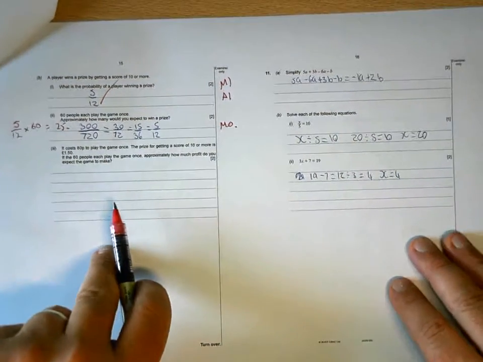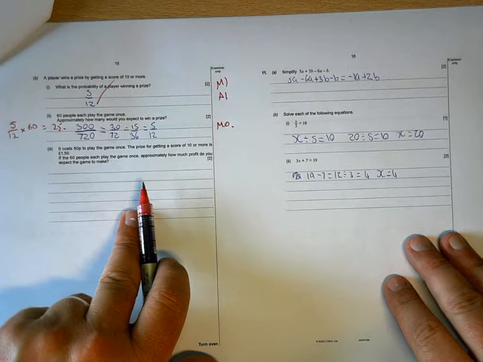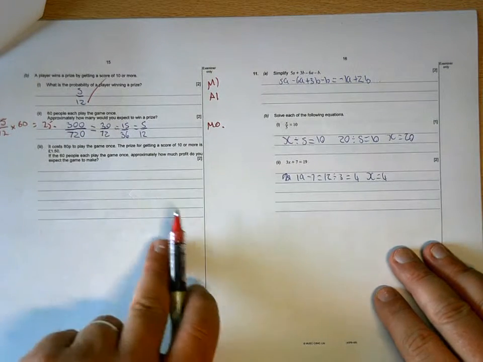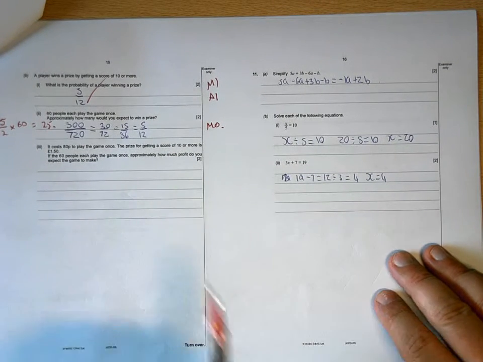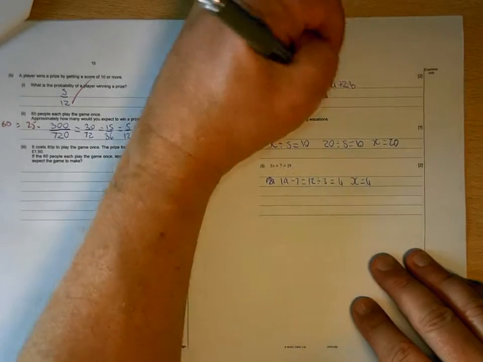So take a look how I work through that. They're called games of chance. Go on to the foundation topic page and choose some to have a go at.